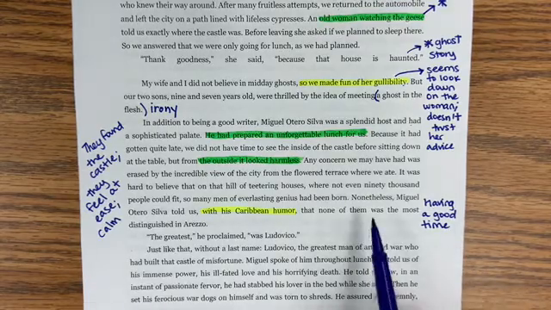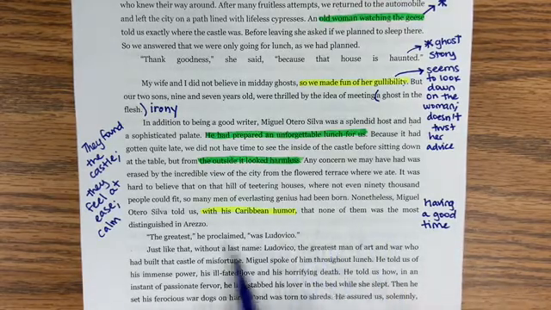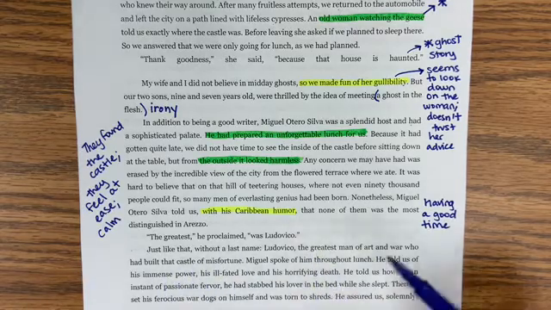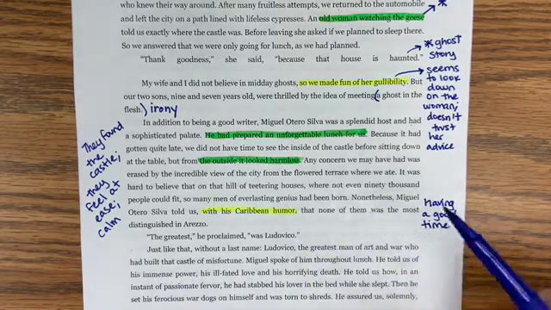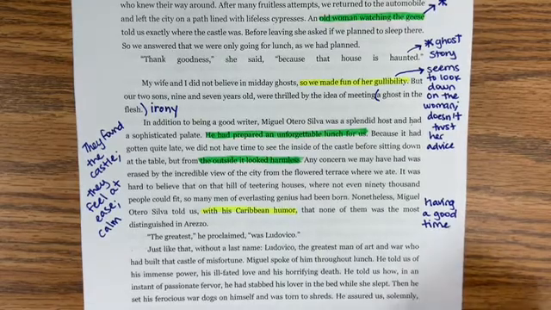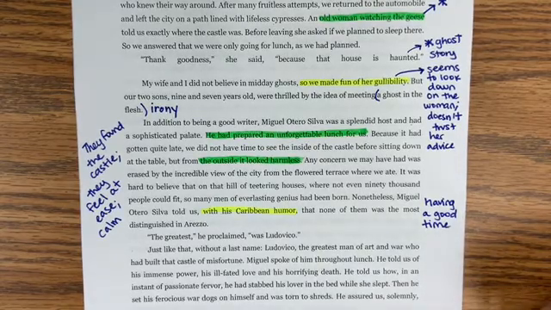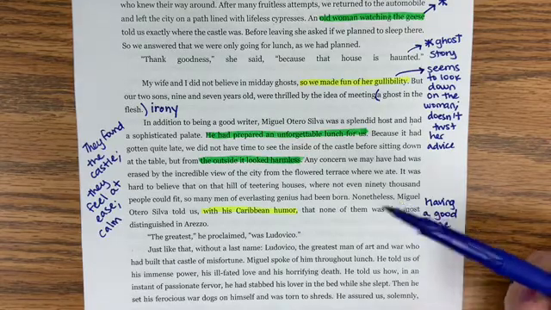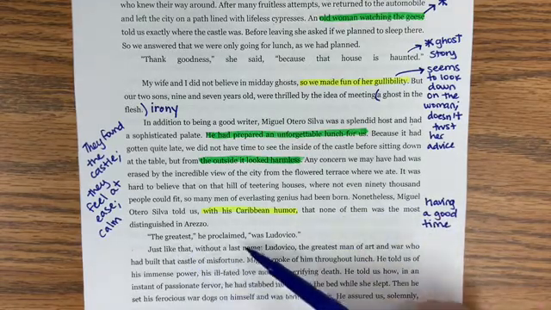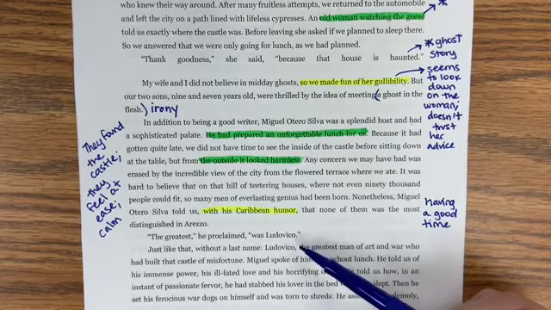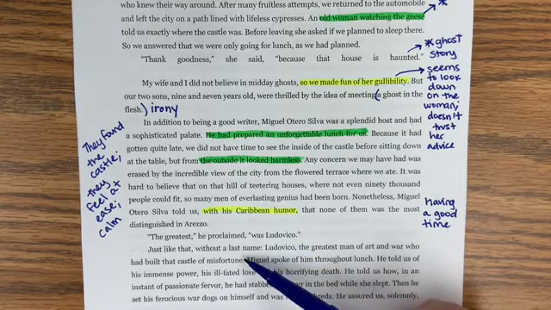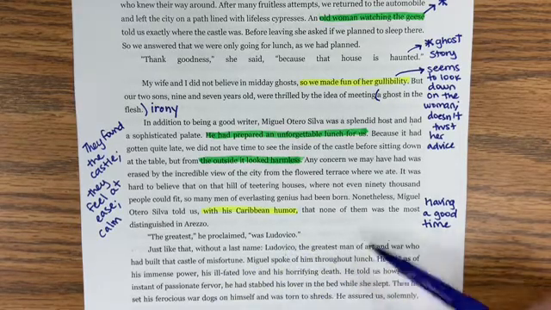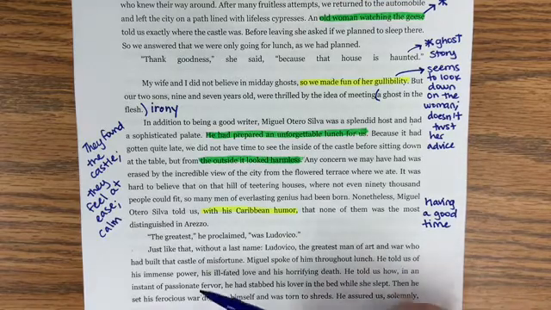So he was just talking about distinguished homes or brilliant people, geniuses in this area, kind of like wining and dining these people and talking about everybody who is like a celebrity of the time. He says the greatest, he proclaimed, was Ludovico. Just like that, without a last name. Ludovico, the greatest man of art and war, who had built that castle of misfortune.